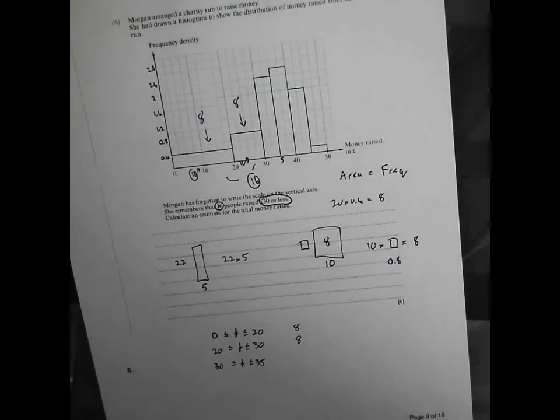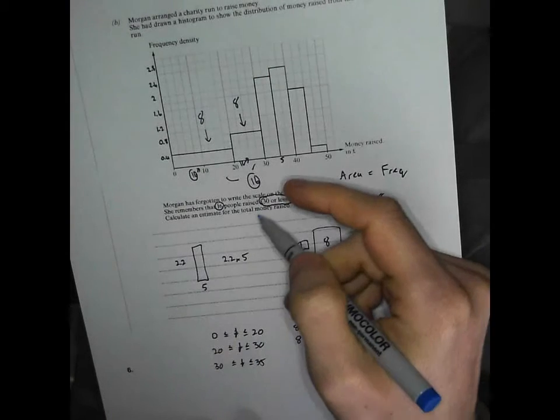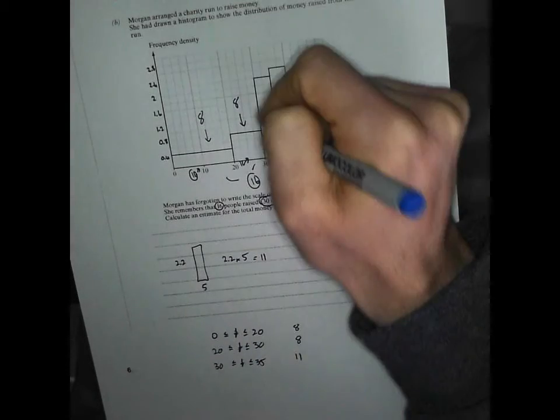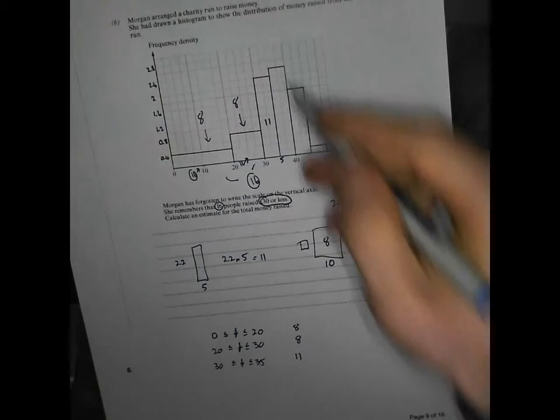That's a little bit tricky, but I think that's the same as doing 1.1 times by 10. So I think that's going to come to 11. So that tells me that there's 11 people in that group. What about this one next to it?